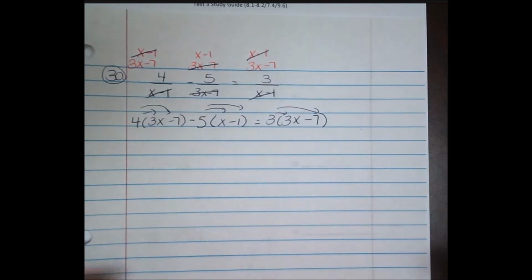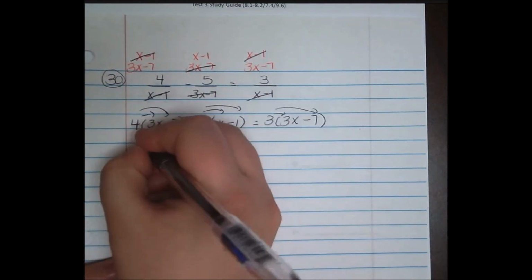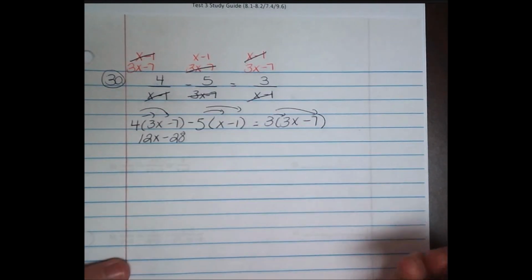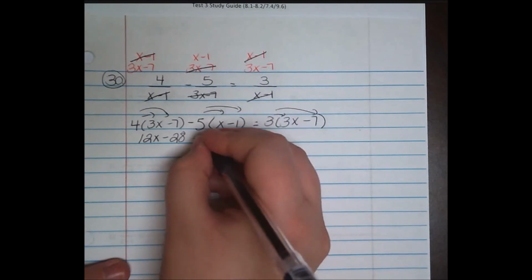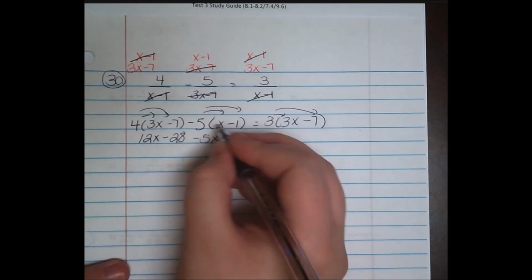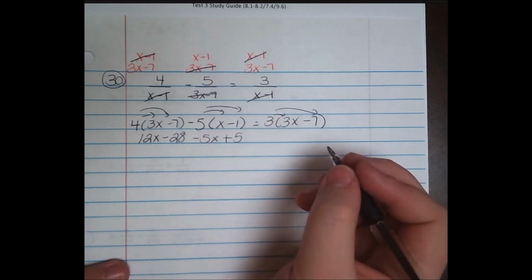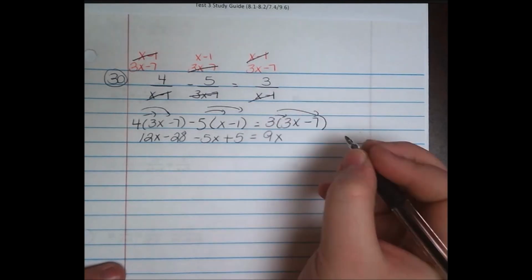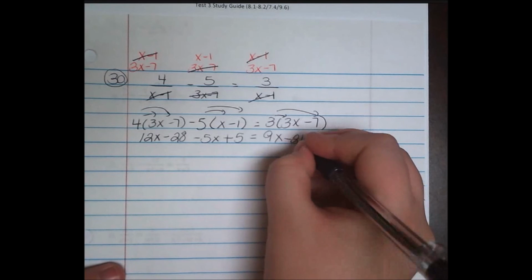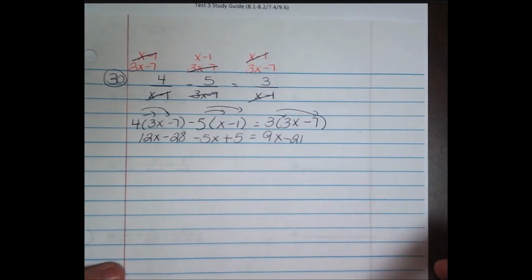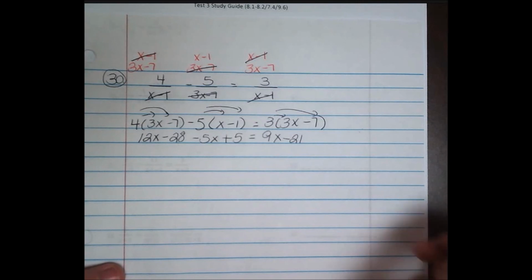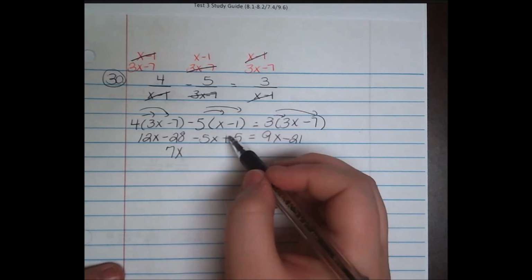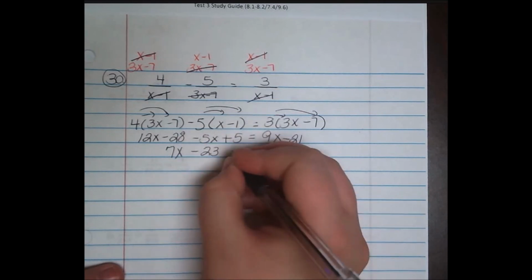So 4 times 3x is 12x. 4 times negative 7 is negative 28. Negative 5 times x is negative 5x. Negative 5 times negative 1 is positive 5. 3 times 3x is 9x. 3 times negative 7 is negative 21. So now we're going to combine our like terms. So 12x minus 5x is 7x. Negative 28 plus 5 is negative 23. And then everything on our right side is already combined.